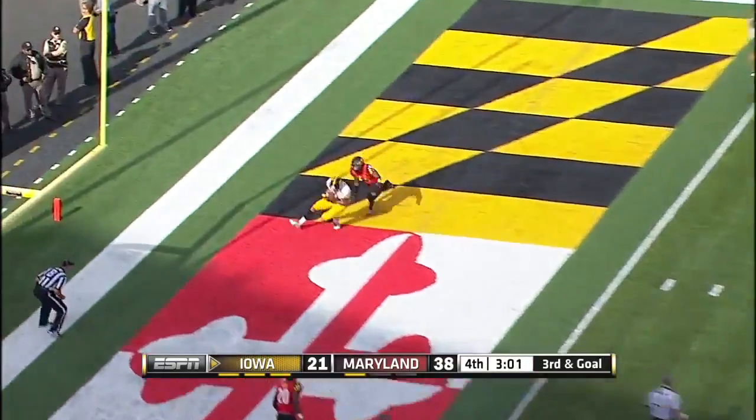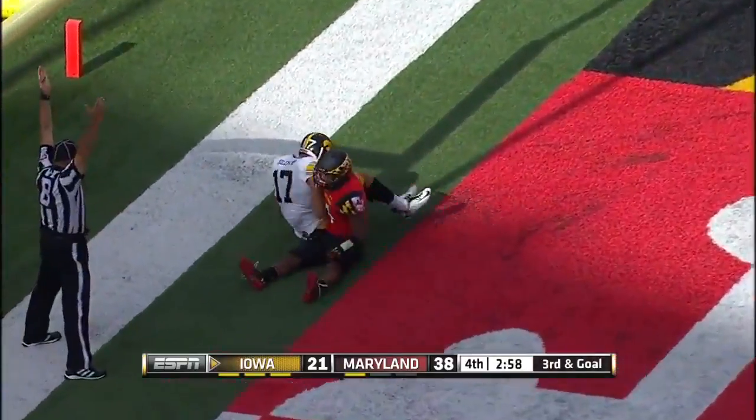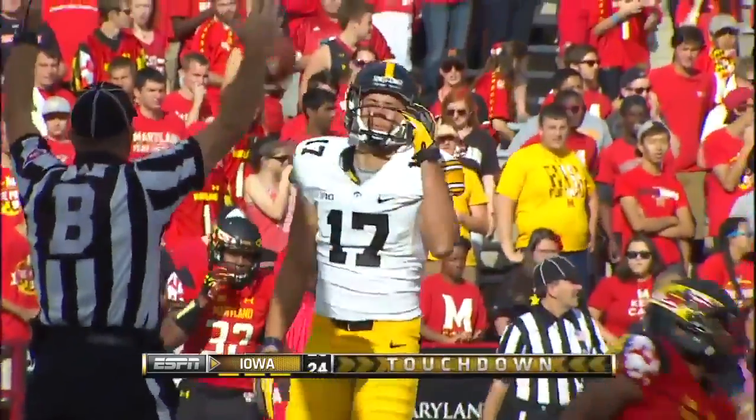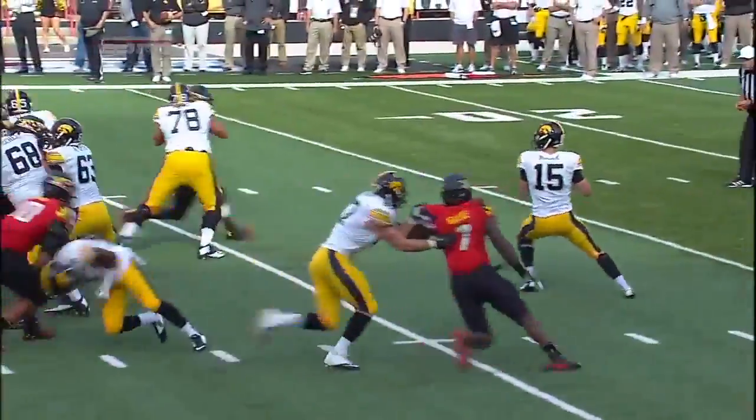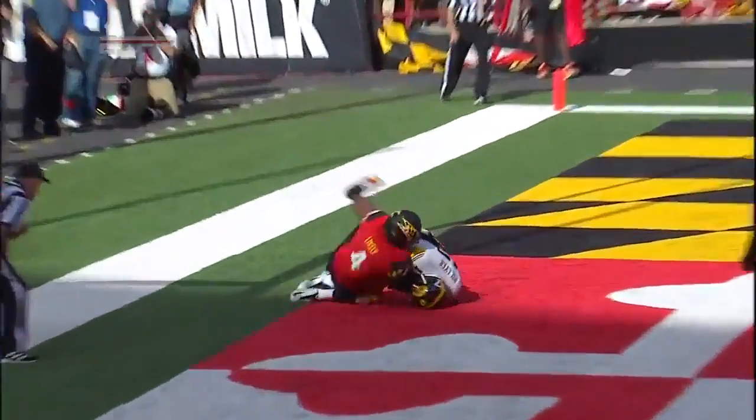Looking at his trips right, fires this one into the end zone, and it's caught by Hilliard. Touchdown, Iowa. A 4-yard to do it, as Rudock rifles one in to Hilliard.